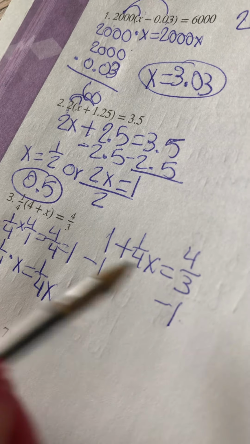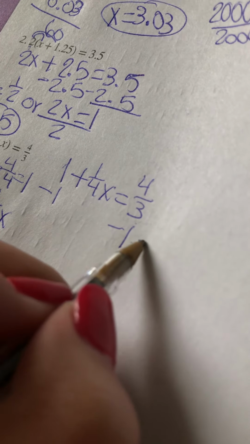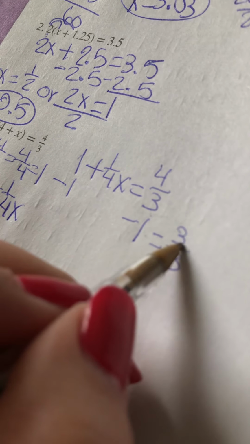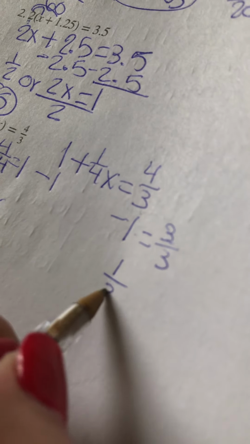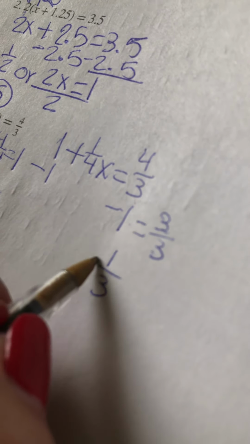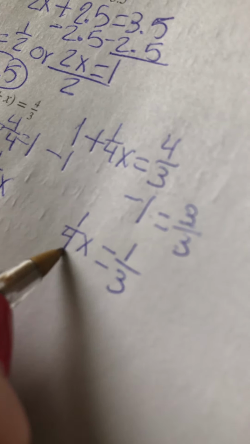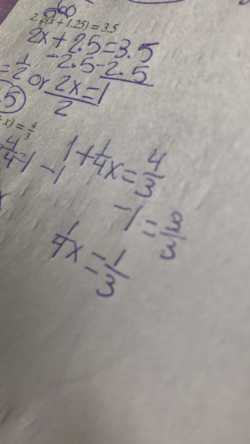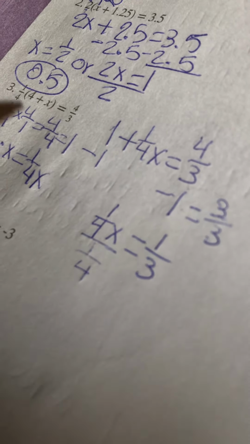If I subtract 1, I have to turn this 1 into the same denominator that 4/3 is on, which is 3's. So 1 equals the same thing as 3 over 3. So I have 4 over 3 minus 3 over 3. So 4 minus 3 is 1. So 4 thirds minus 3 thirds is 1 third. Sorry, 1/4 x equals 1/3.